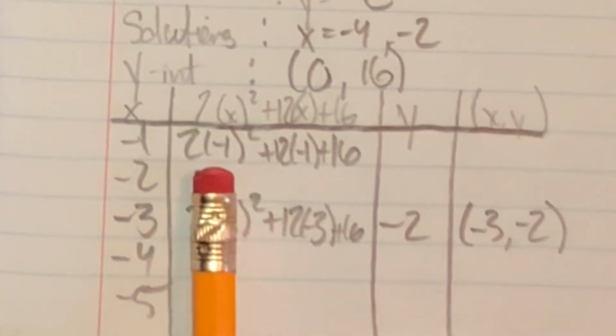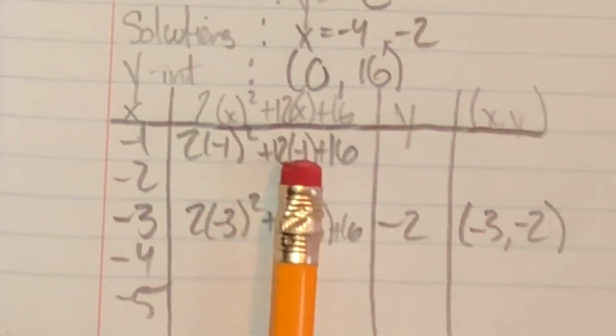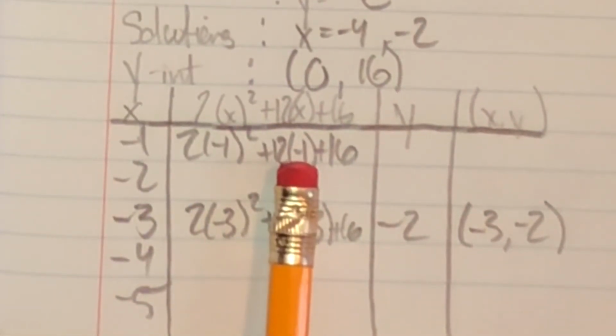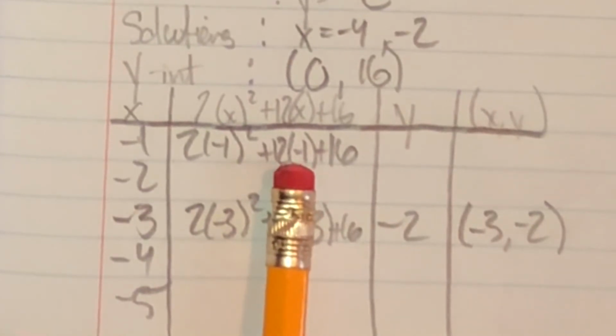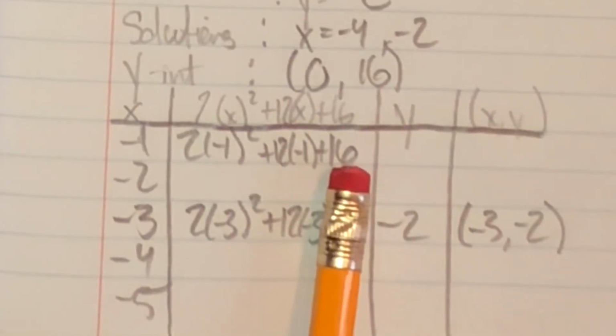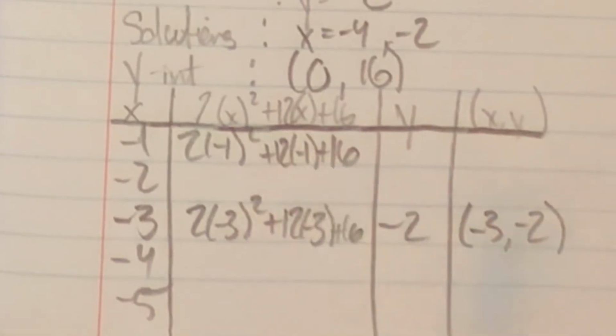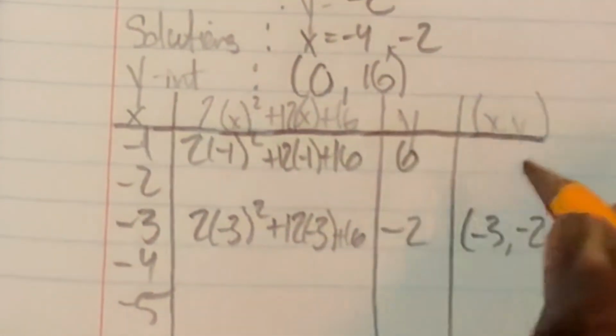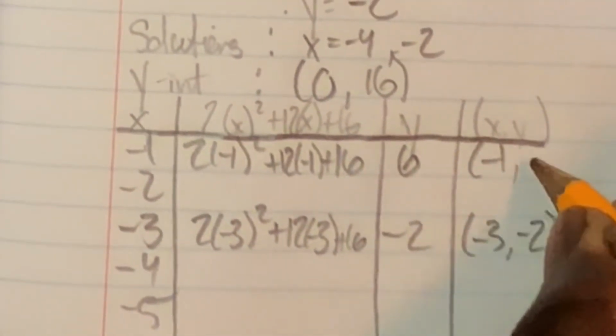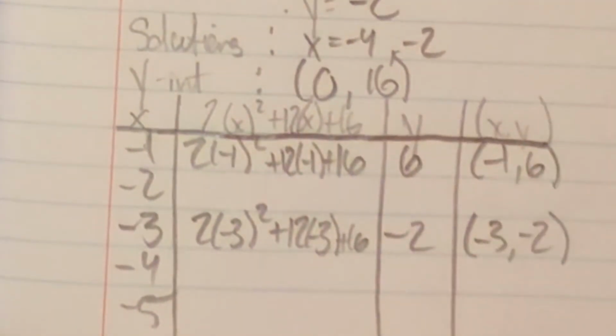So I have 2 minus 12, which is -10, plus 16. That gets me a +6. So my point is going to be -1, comma 6.